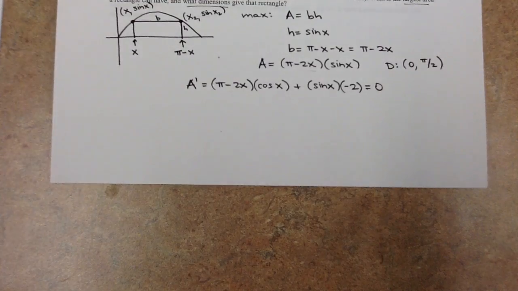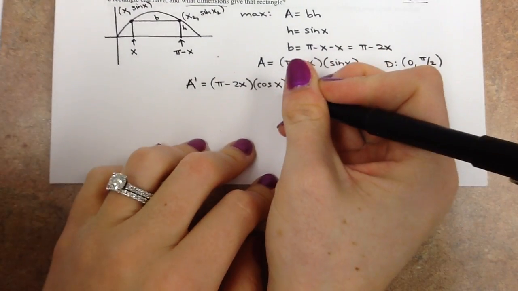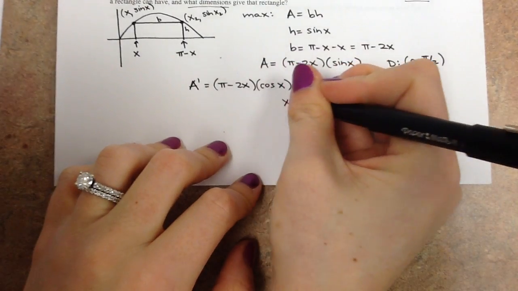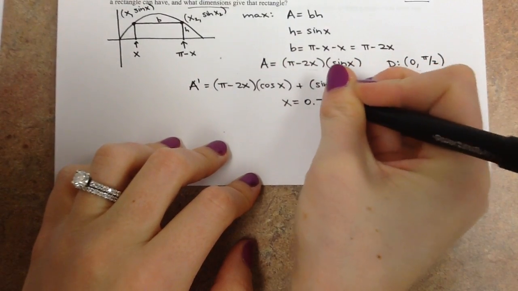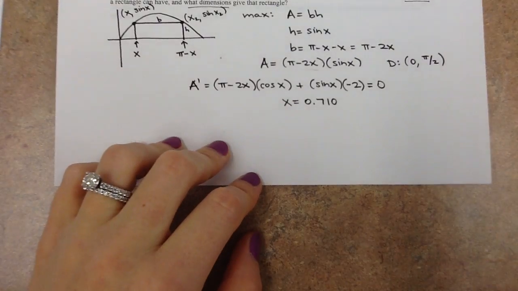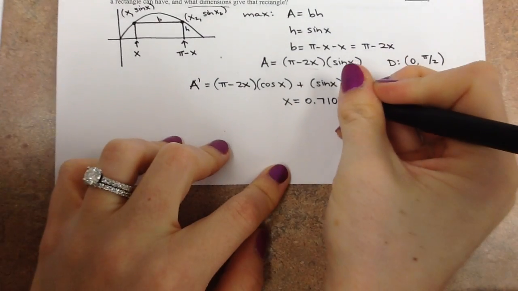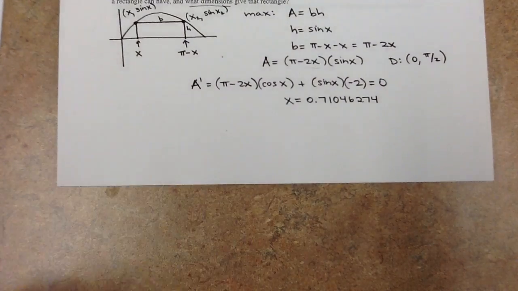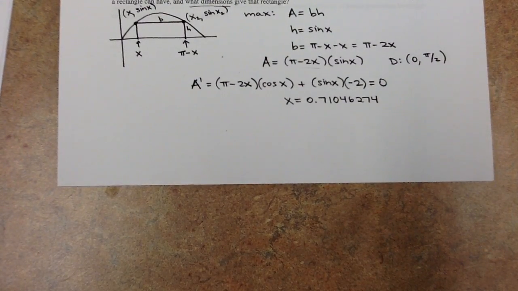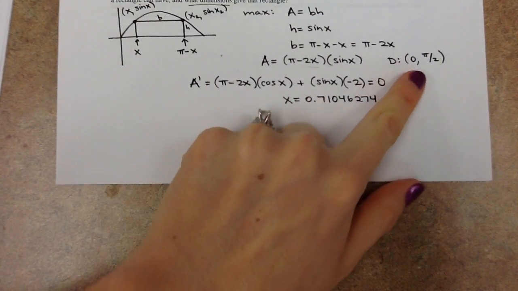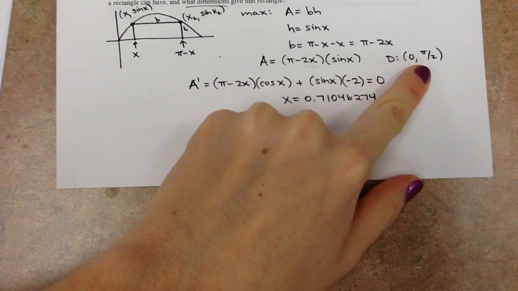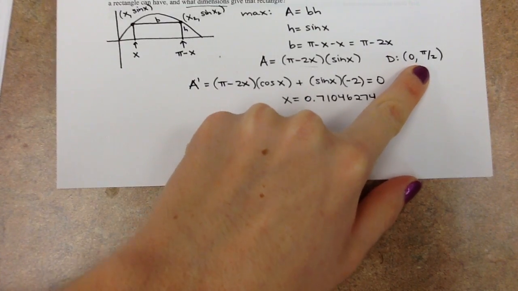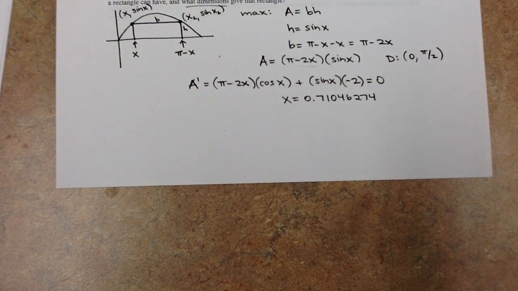And I've had people ask me this on the AP test before. You do actually want to keep that 0 if you're writing down x equals 0.710. And for us, to get as accurate as possible, we might as well write down all those digits. So now that will make our answer as accurate as we possibly can. All right, so that's our value of x, and x does fall within the domain because pi is 3.14. So pi over 2 would be about 1.57. So it definitely is within that domain.